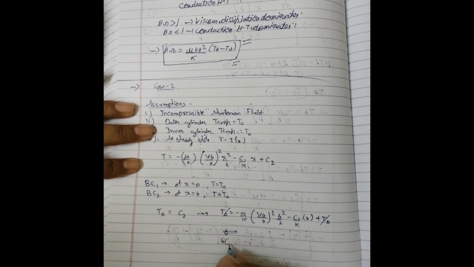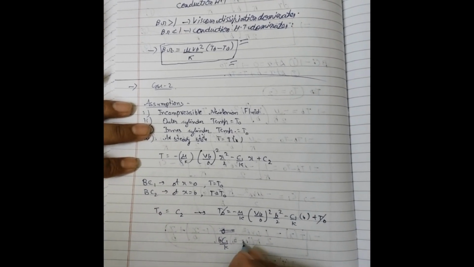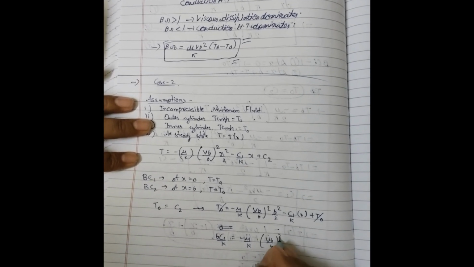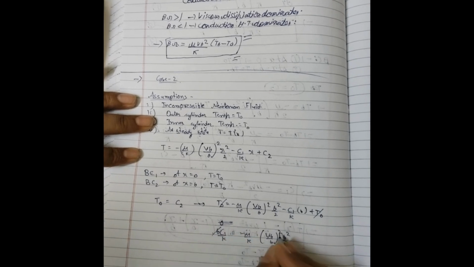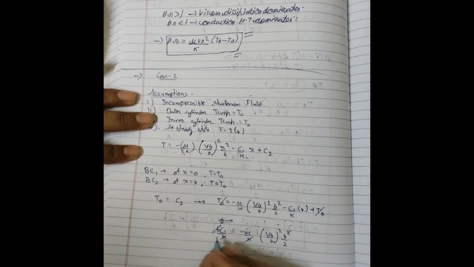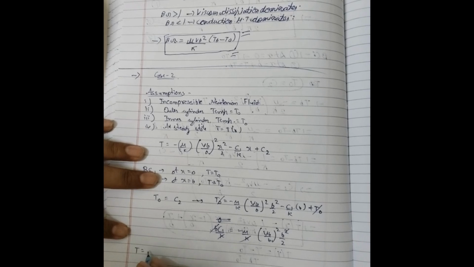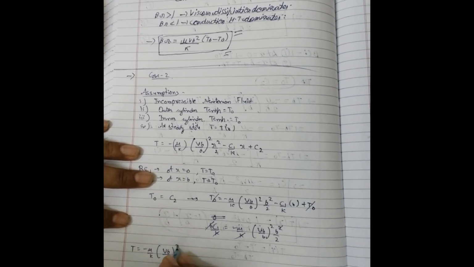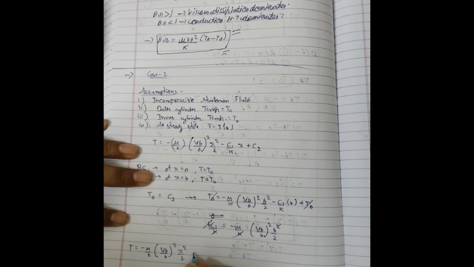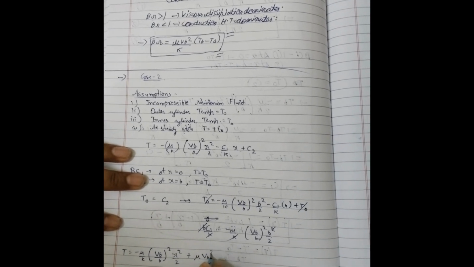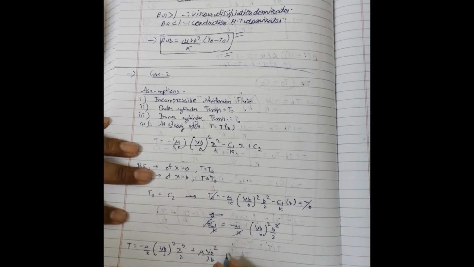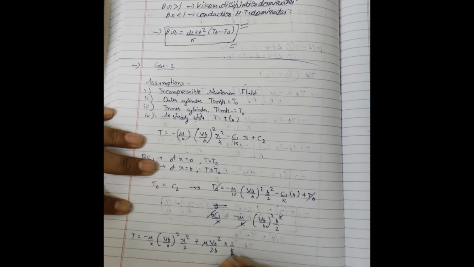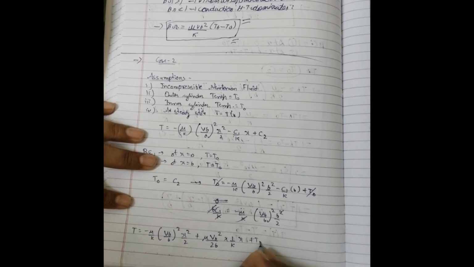Now solving further, our equation gives mu upon K VB upon B whole square into B square upon 2. B and B will cancel out from both sides and K will also get cancelled. So we will get T equal to minus mu upon K VB upon B whole square x square upon 2 plus mu VB square upon 2B into 1 upon K into x plus T naught.